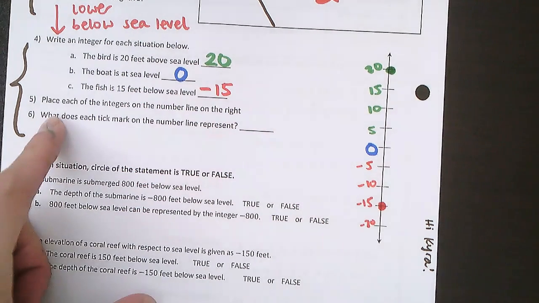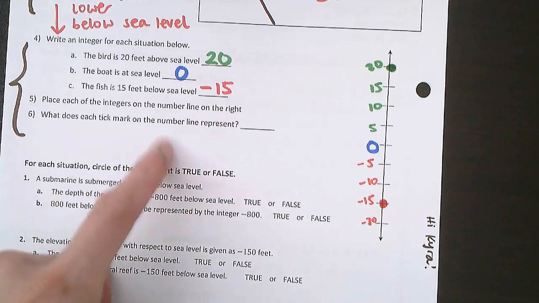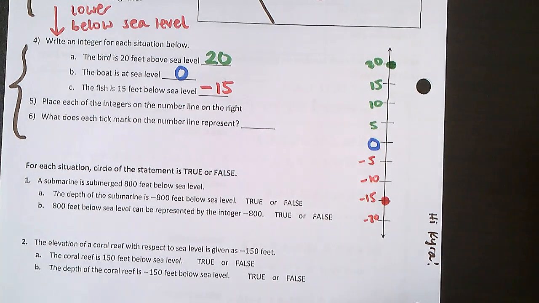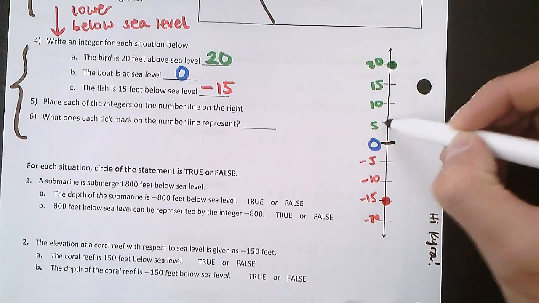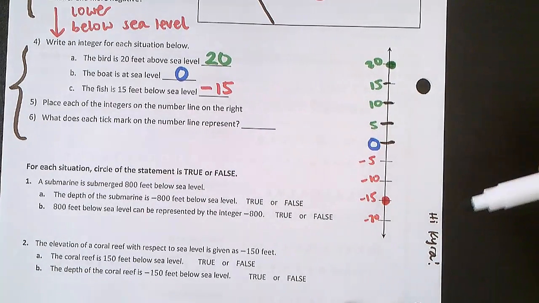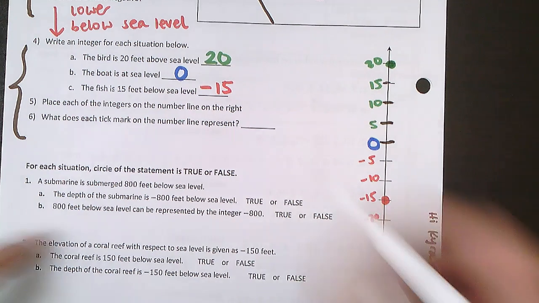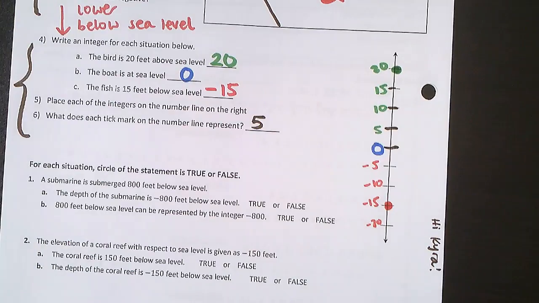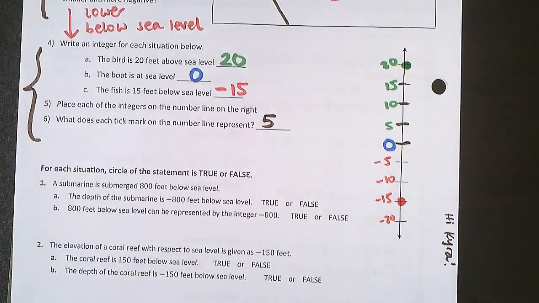And this last question says, what does each tick mark on the number line represent? So each time there's a tick mark right here, here, here, here, all of those, how much is it going up by? It's going up by 5. So if you got all those on your own, let's go 3 gold stars, and we're ready to level up.